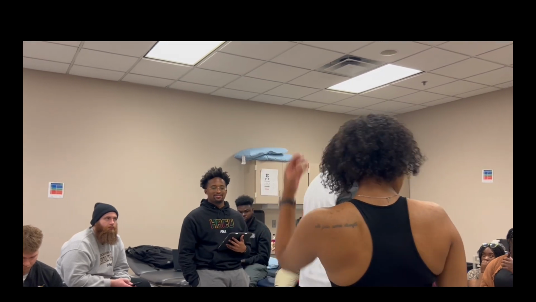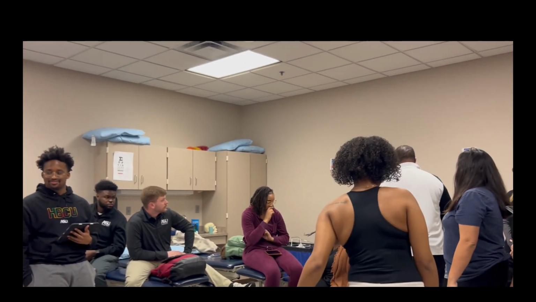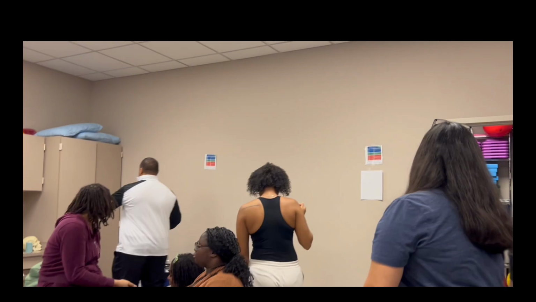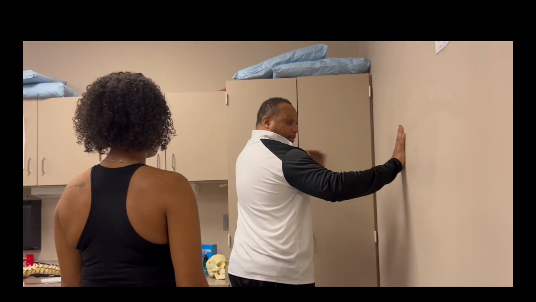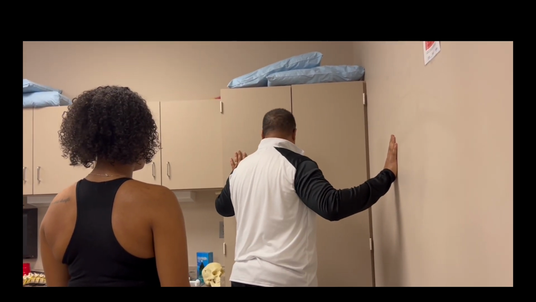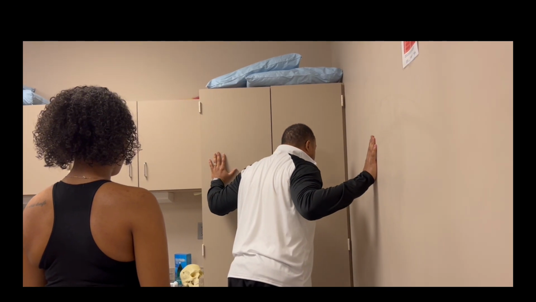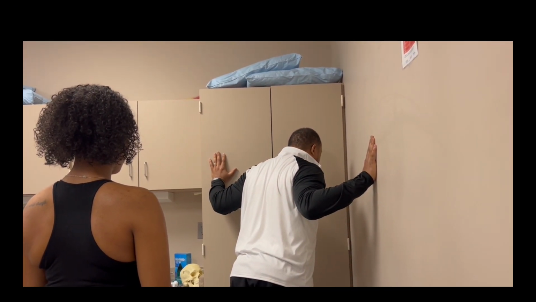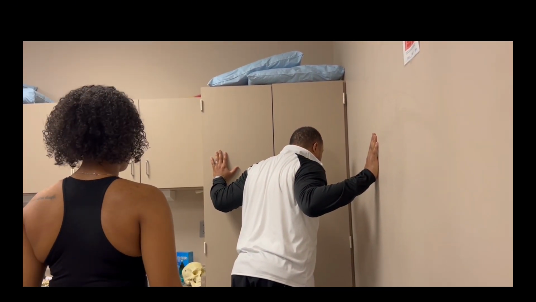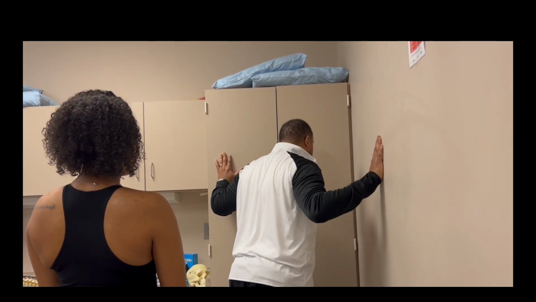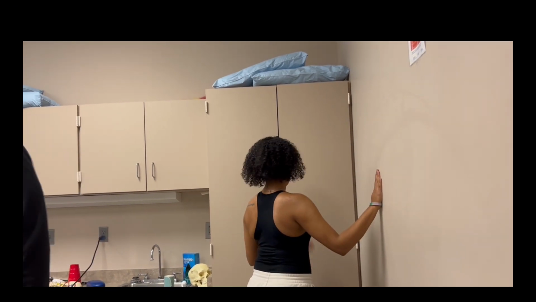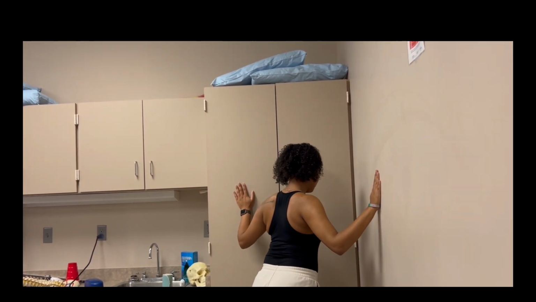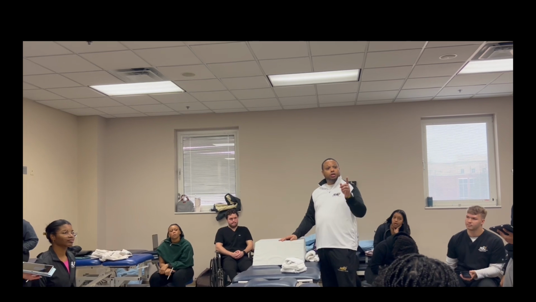So let's find a corner, let's go over here. Place one hand right here, like so, your hand placed about shoulder level, other hand placed about shoulder level, and you're just gonna lean in. When you lean in, do a slow count to 15. After you count to 15, then you back up off of it. Do that about 4 times for me. There you go. Good job.